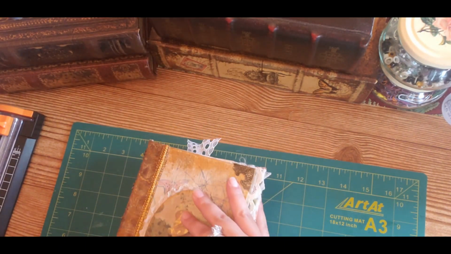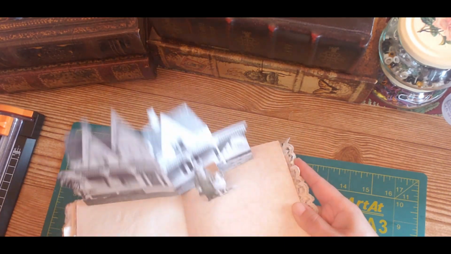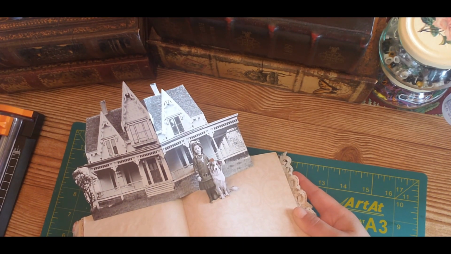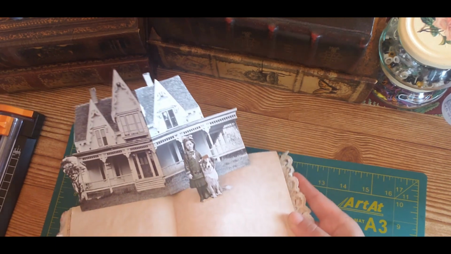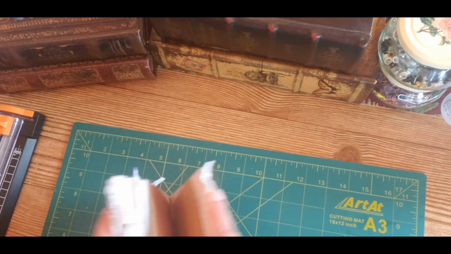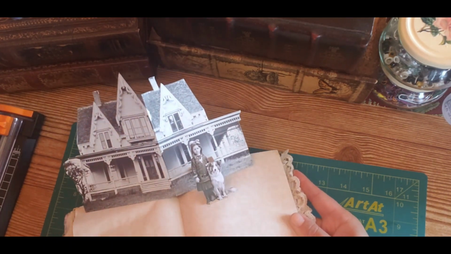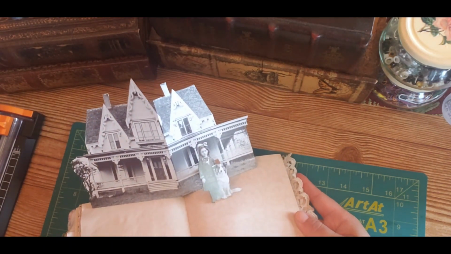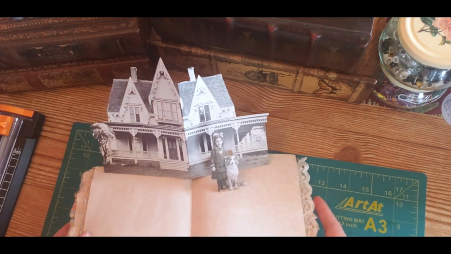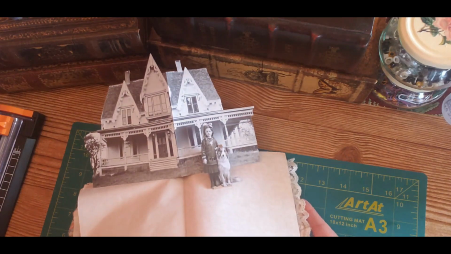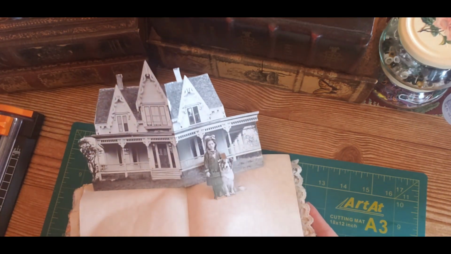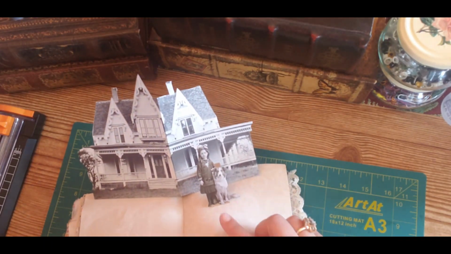So here's my junk journal and I'm opening that up, and we have a beautiful Victorian mansion popping up with the girl and her doggy right on the front of that mansion. Ready? Let me do it again. Magic. It just pops up and it sort of brings the history to life, because all of a sudden we get this pop-up element. I could just keep doing it, but I won't. Instead, I'm going to show you how to make this.